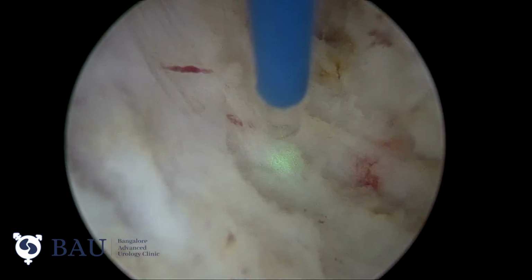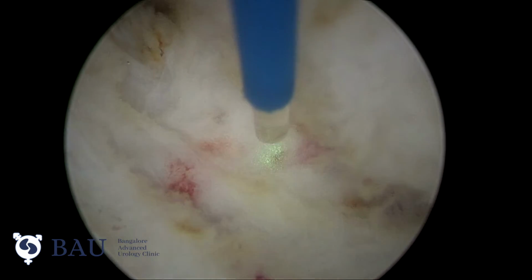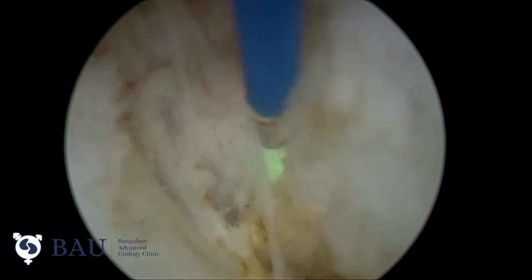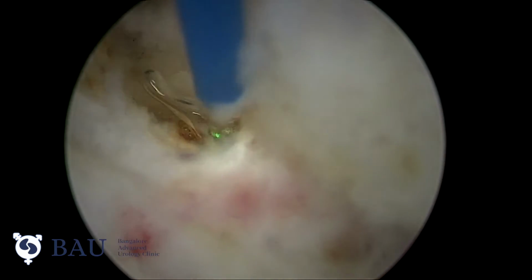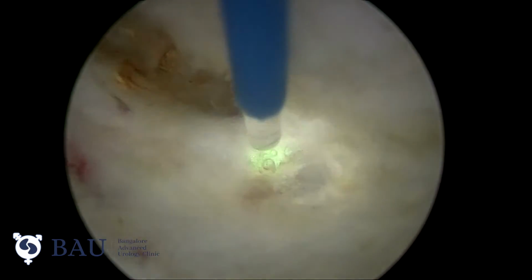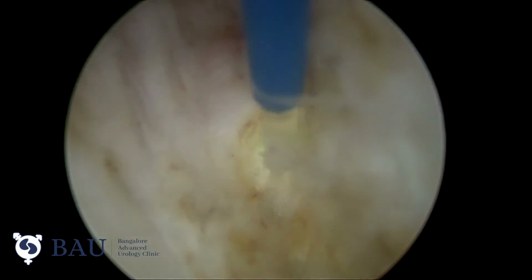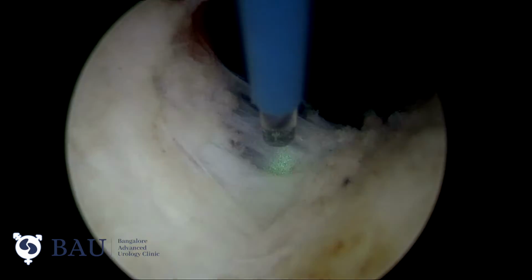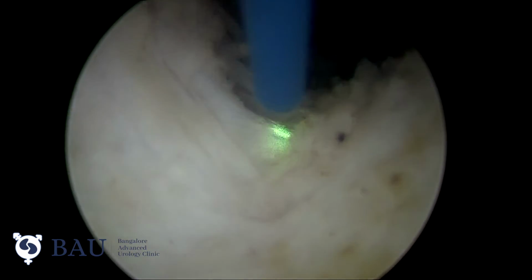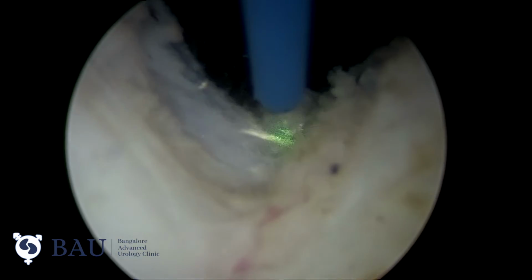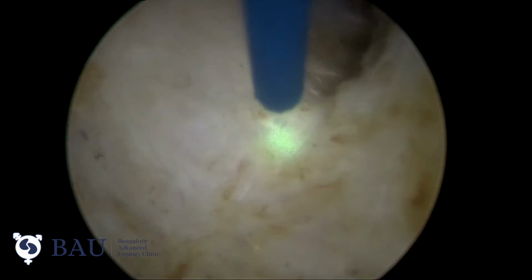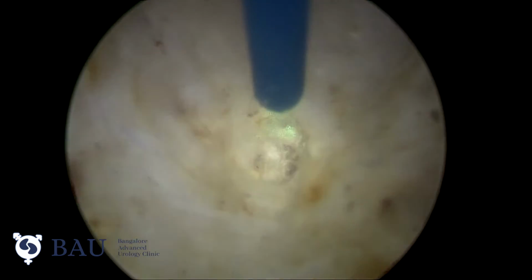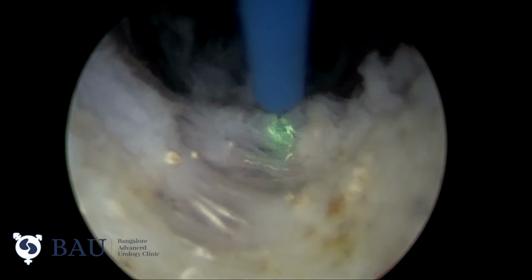Entering the bladder at 11 o'clock gives certain advantages. One is it is a safe zone where there are no important structures like the ureteric orifice or major blood vessels, so we can enter safely. And once we enter there, we can proceed downwards, making sure that we are not injuring any ureteric orifice, and the plane will be clear.